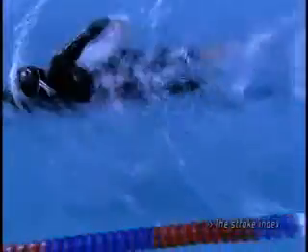Ian employs a variety of kicks during training and competition, depending on what he's planning to achieve. These various kick types include the 2-beat kick. For every arm stroke, there is 1 kick.